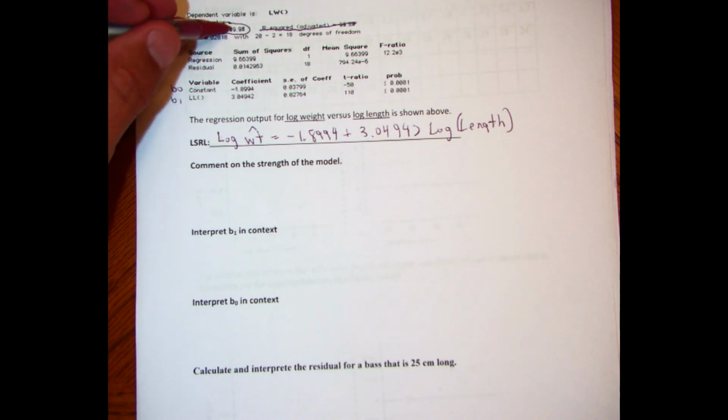Comment on the strength of the model. Well, when we talk about strength, we're going to talk about two things: correlation and R squared. R squared is 99.9%. Do you remember what R squared was about? It's about one word: variation. So what we would say is 99.9% of the variation in the weight of the bass is explained by the least squares regression line.